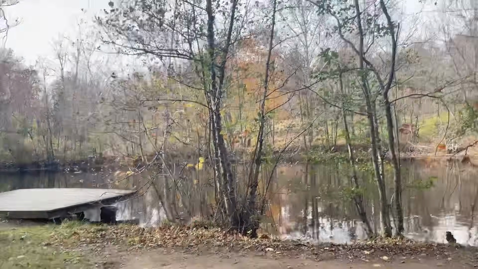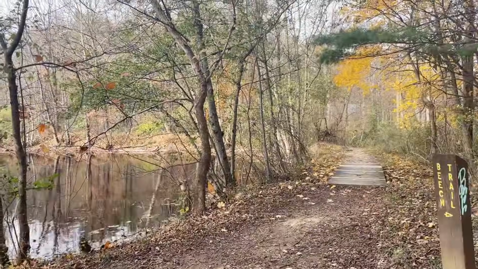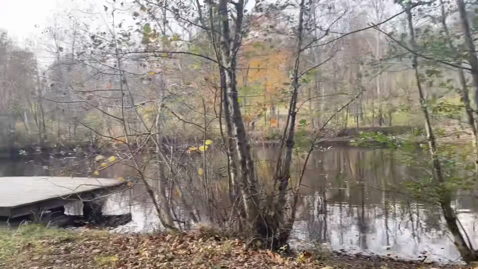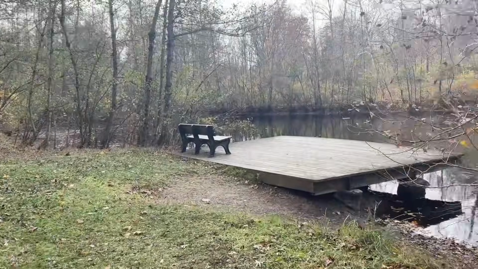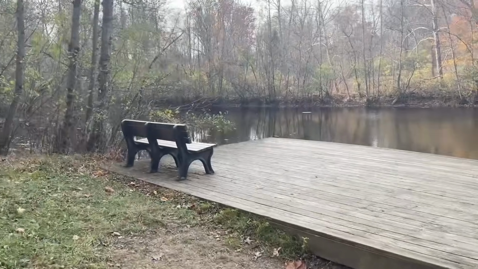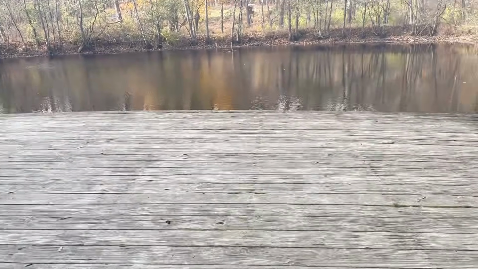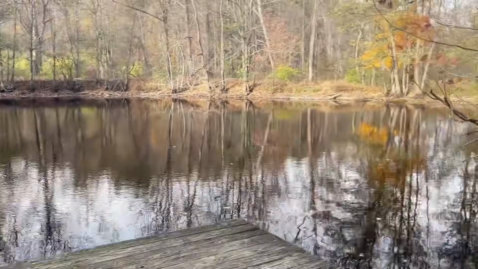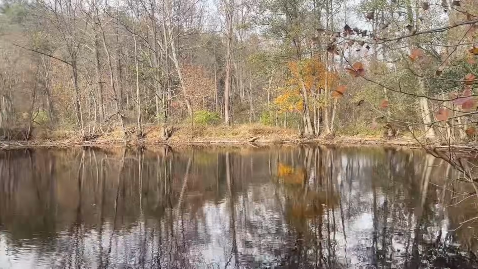Obviously it's small because it's a pond, so you can walk all the way around it if you want. There's a little platform and a bench. You can look out over it and see what we can see. There you go. Pretty little pond.